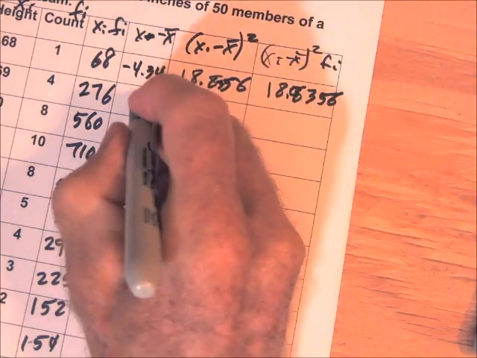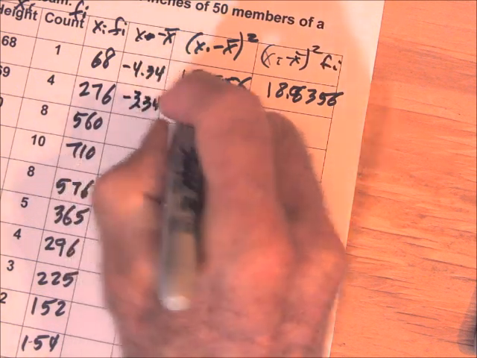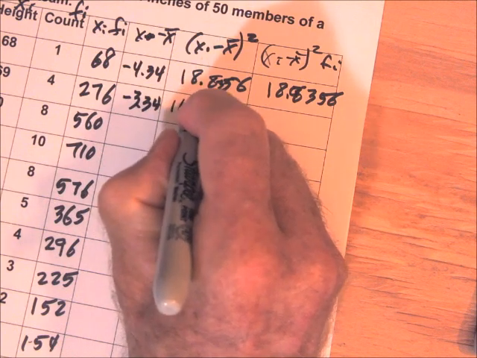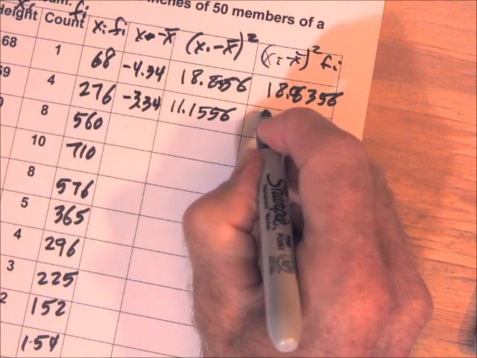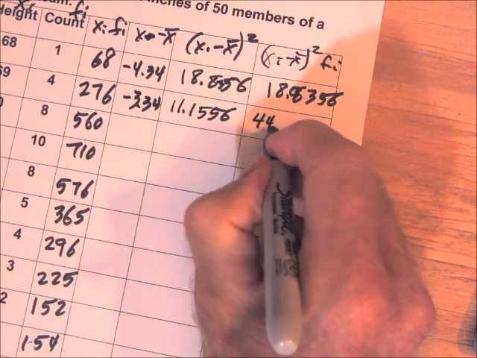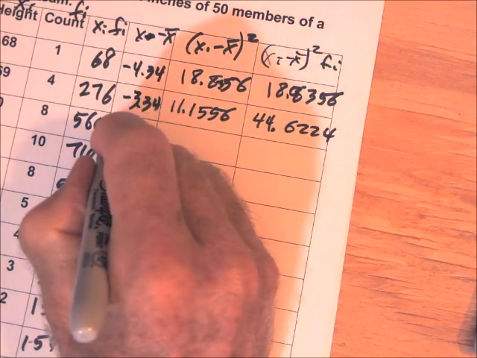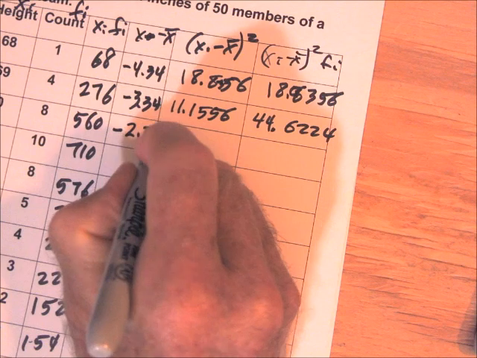Okay, this will be negative 3.34. Square that, we get 11.1556. Multiply by 4 players, we get 44.6224. 70 minus 72.34 is negative 2.34.